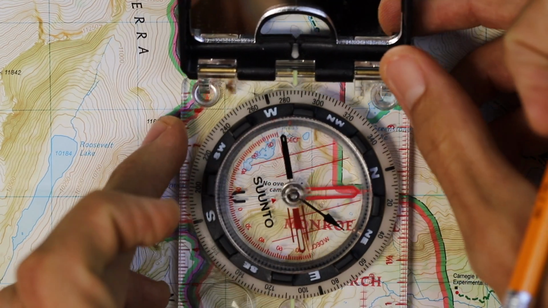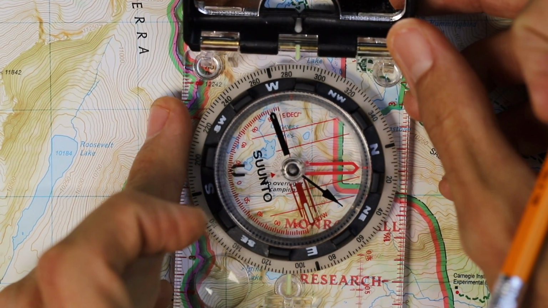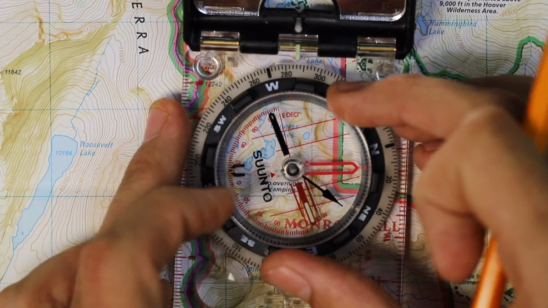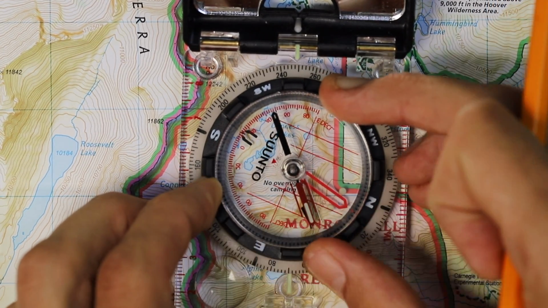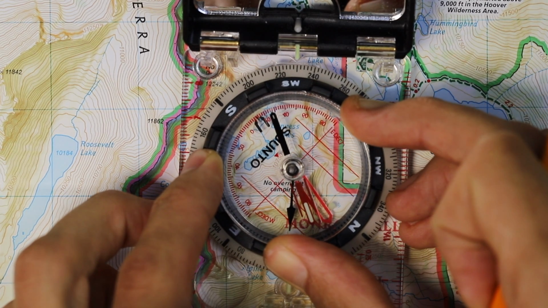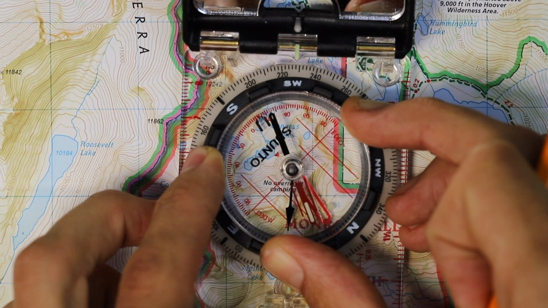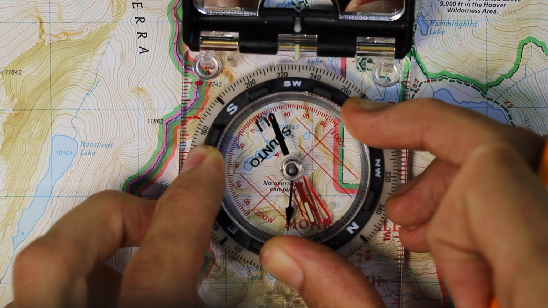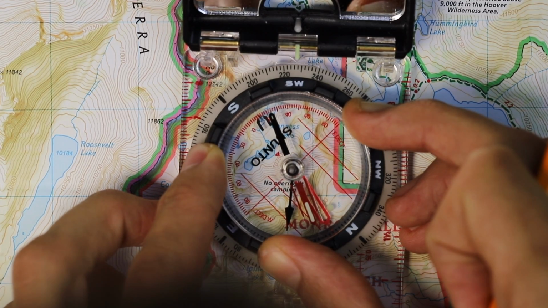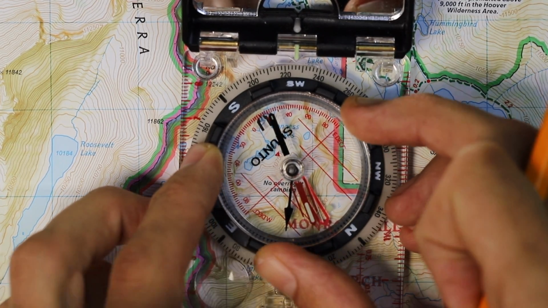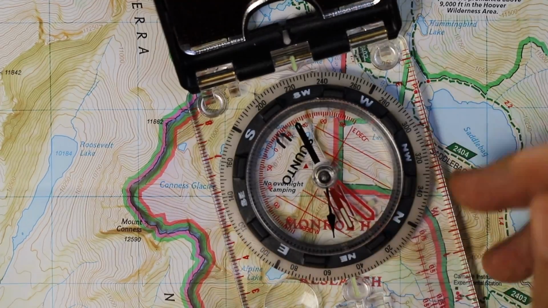Now let's go ahead and plot the line for the second landmark, which was Mount Conness. And that was a bearing of 228 degrees. And for Mount Conness, just like with North Peak, we're simply going to subtract 2 degrees from the bearing we took to get 226 degrees. So Mount Conness is right there.